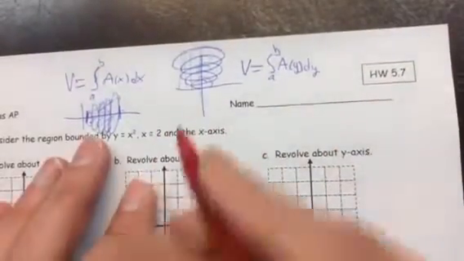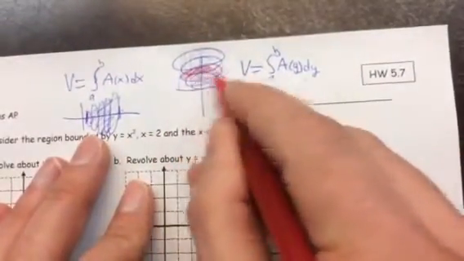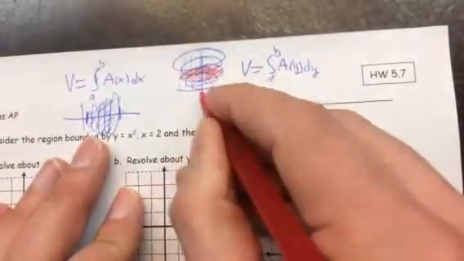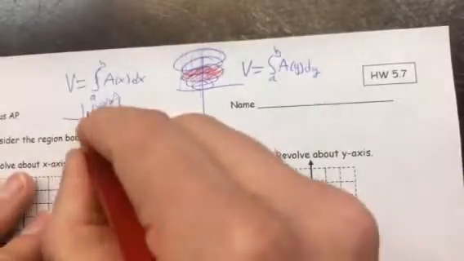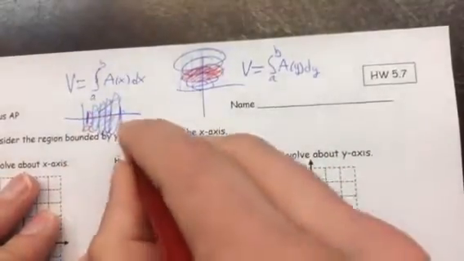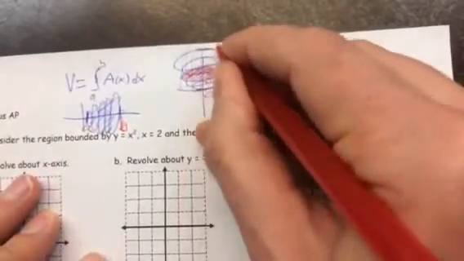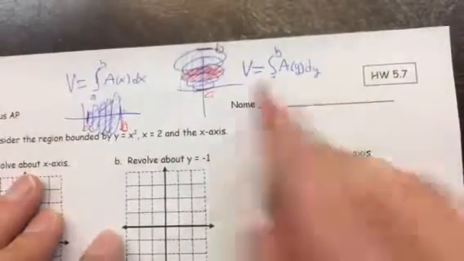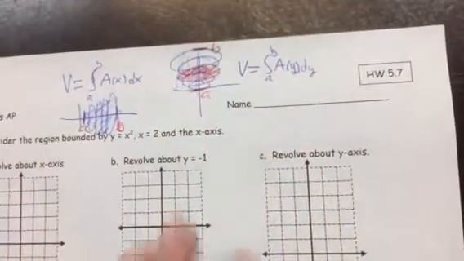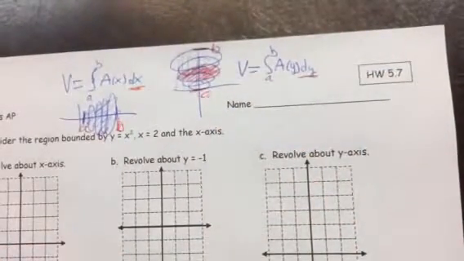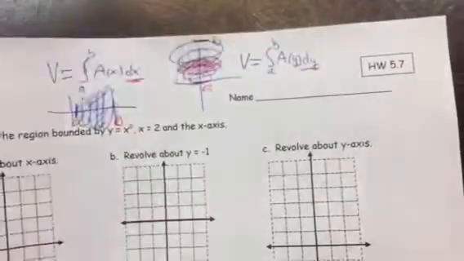What that looks like is we're basically finding the area of each one of these things that we slice perpendicular to the y value. Here it went from a to b, where x went from a to b. Here y is going to go from a to b. So that's what's going on. That's where the dy versus dx comes in, which direction you're going. So let's see how this is going to work.